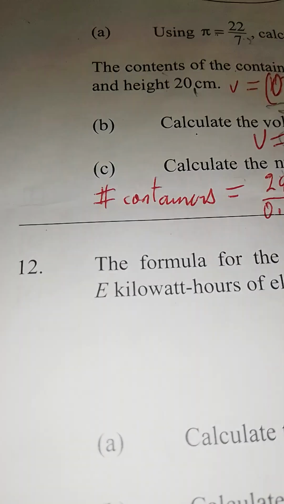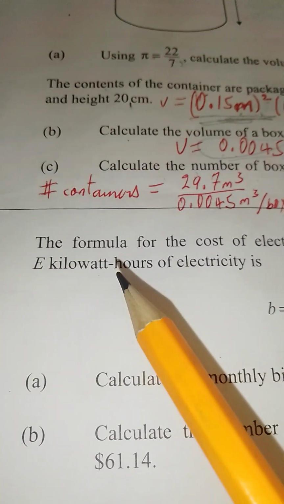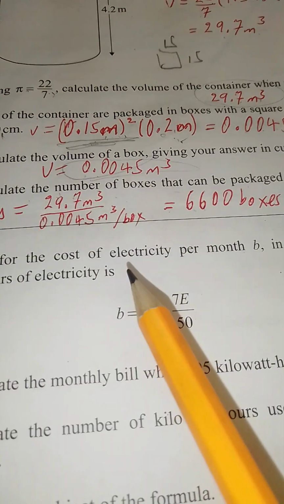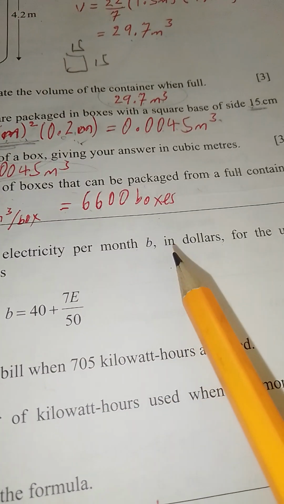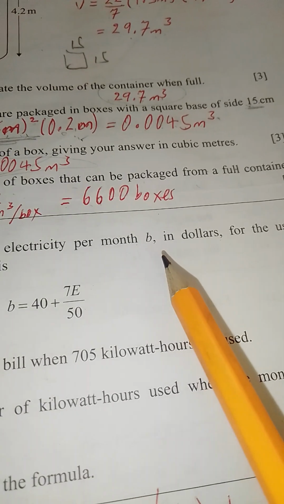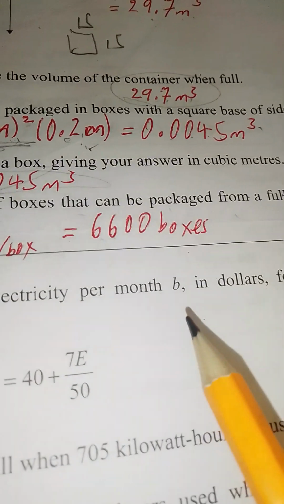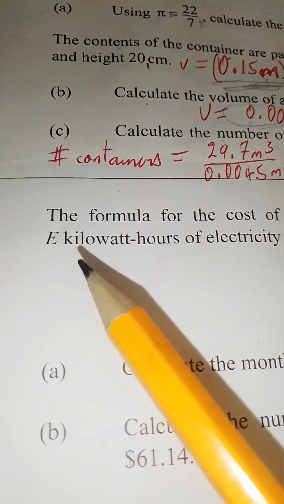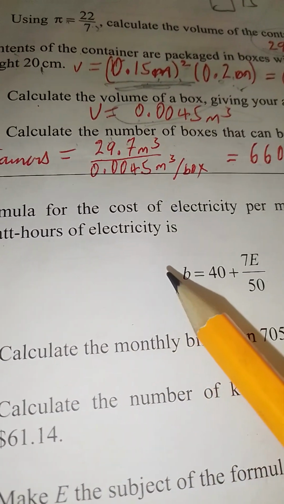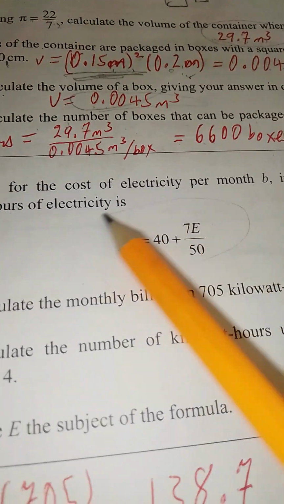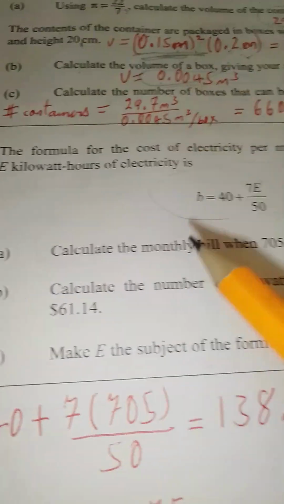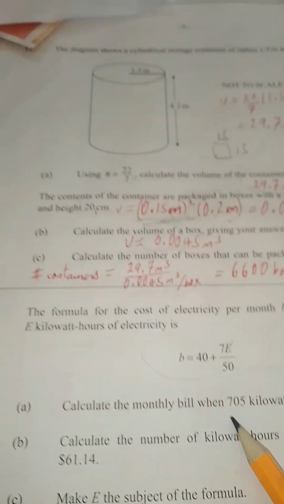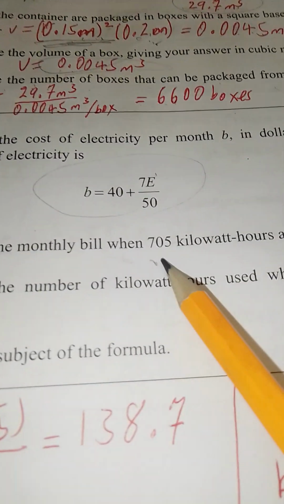Number 12. The formula for the cost of electricity per month, B in dollars, for the use of E kilowatt hours of electricity is, okay, that's the formula, right? Calculate the monthly bill when E is 705 kilowatt hours.